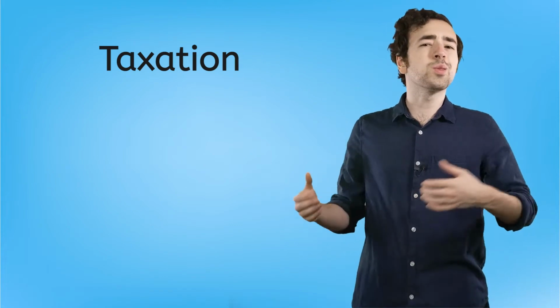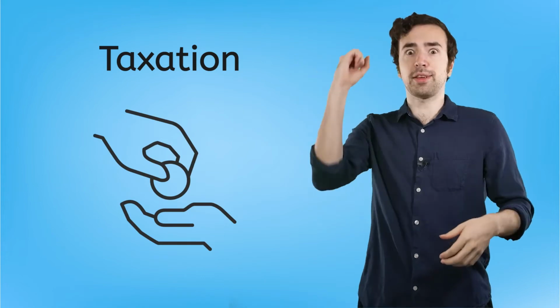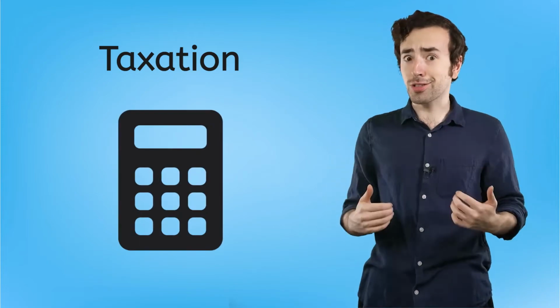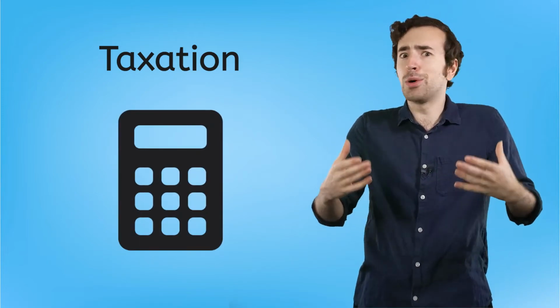Taxes. The bane of every working adult's existence. We work and work for our little paycheck, and then the government comes in and takes some of that money for themselves. Kind of rude, right? Not to mention, they expect us to do all the math to figure out how much we owe them.